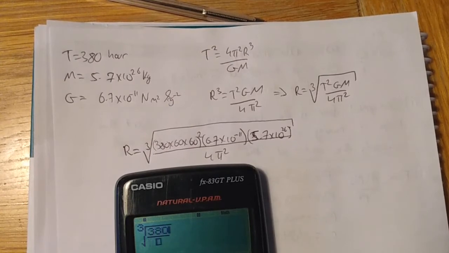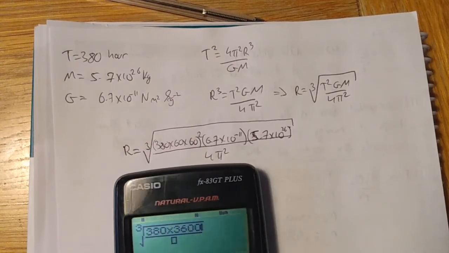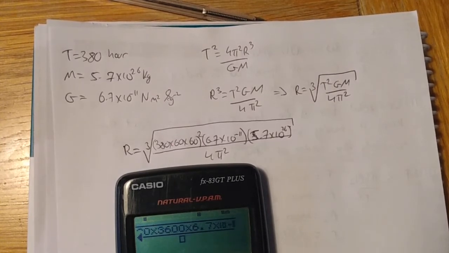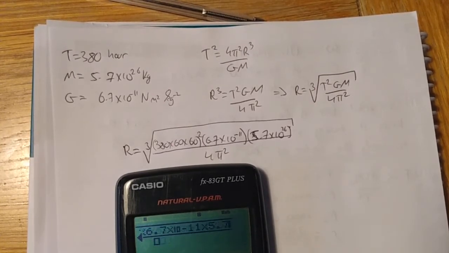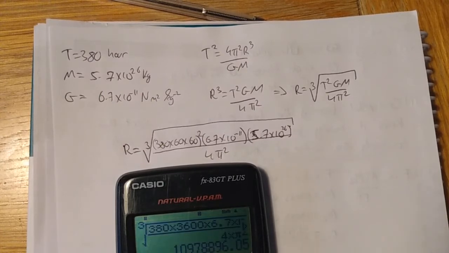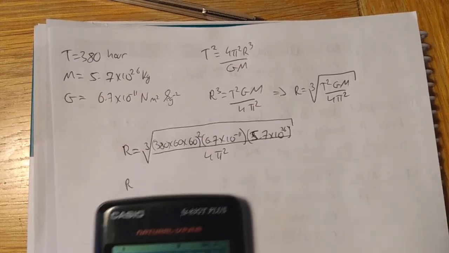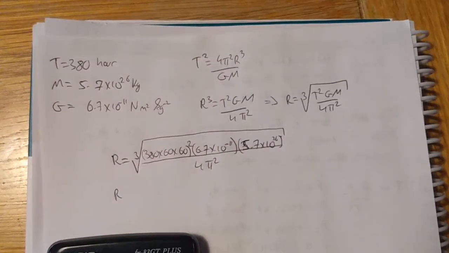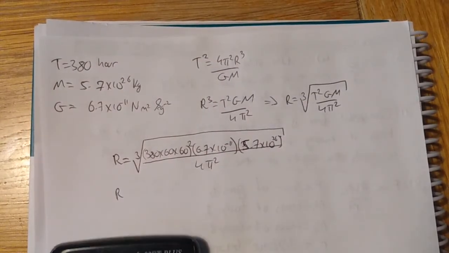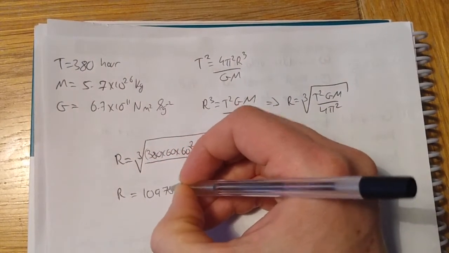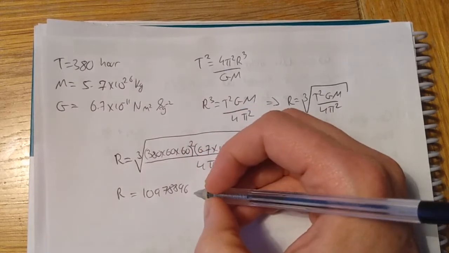So 380 by 3600 times 6.7 by 10 to the negative 11 times 5.7 by 10 to the 26 and divided by 4 times pi squared, and I get an answer of 1097886.